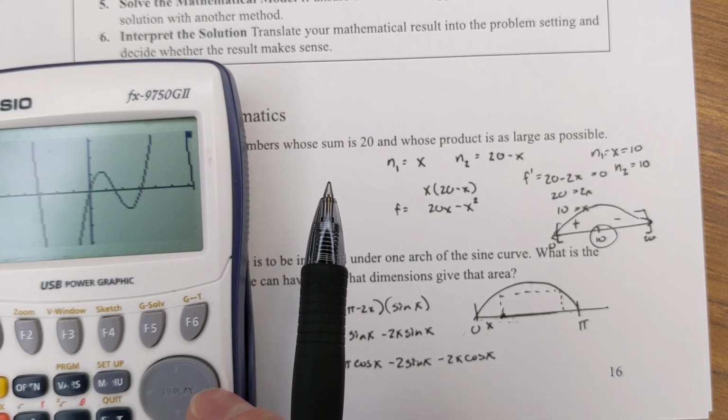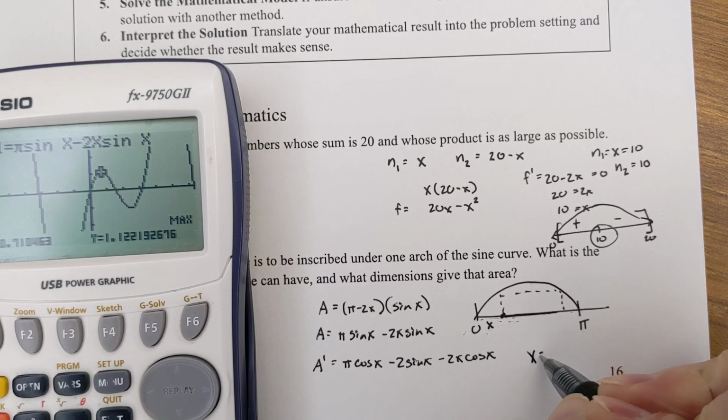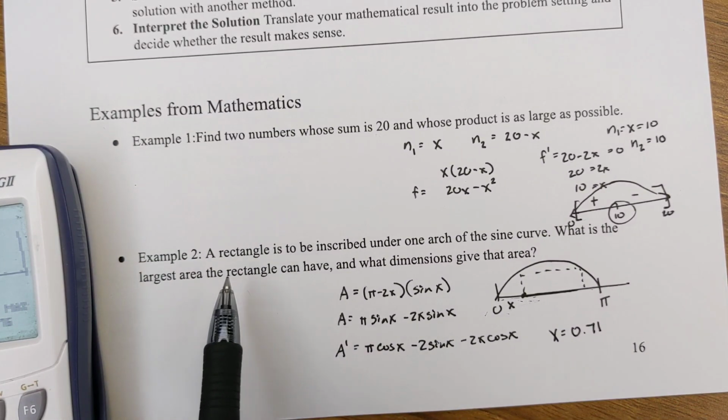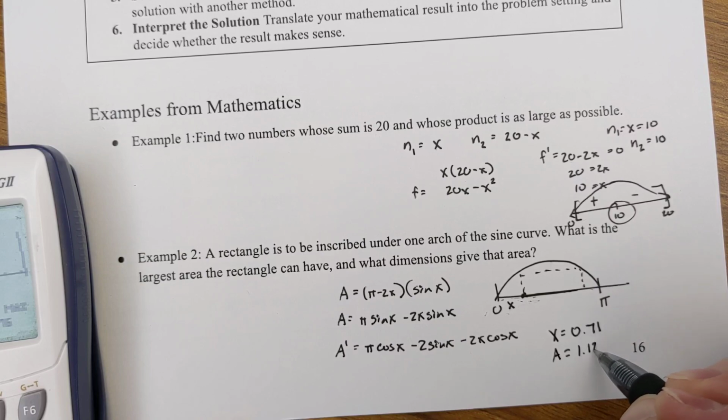Now it's going to find all of them. There's the one I want. So there's a maximum when x is 0.71, and what is the largest area the rectangle can have? So that's the y value. So the area would be 1.12-ish.